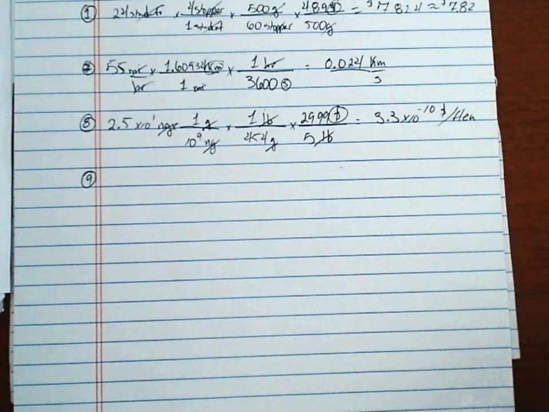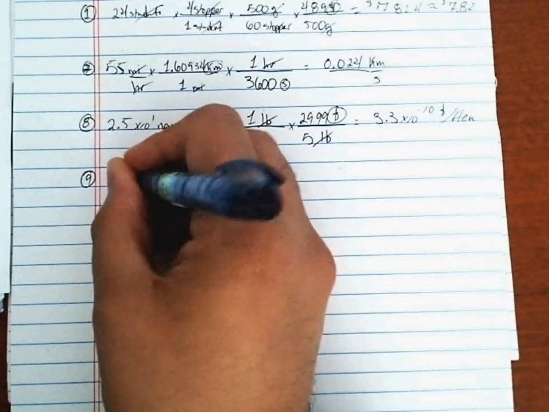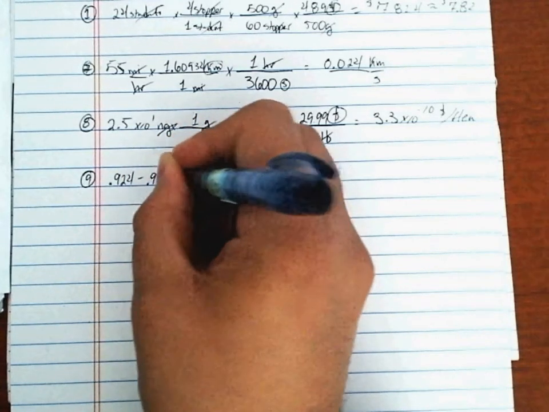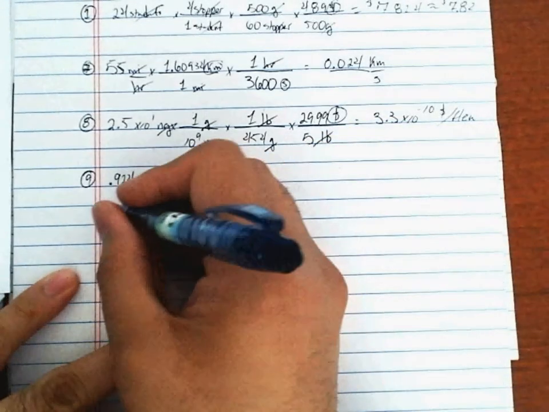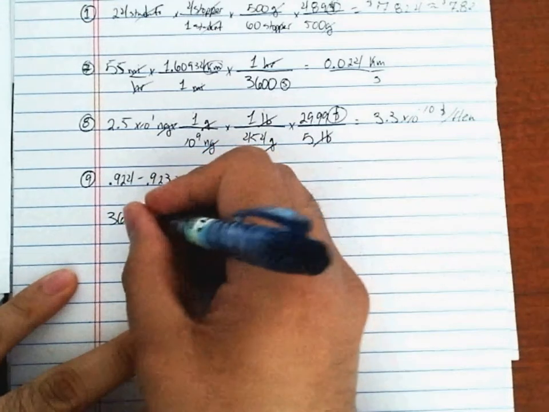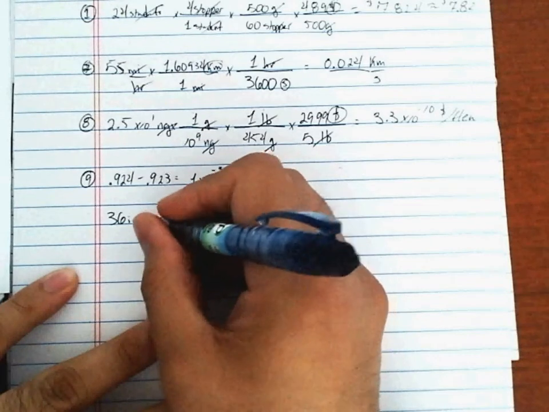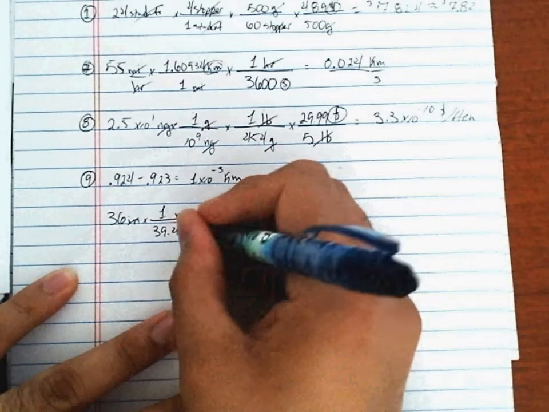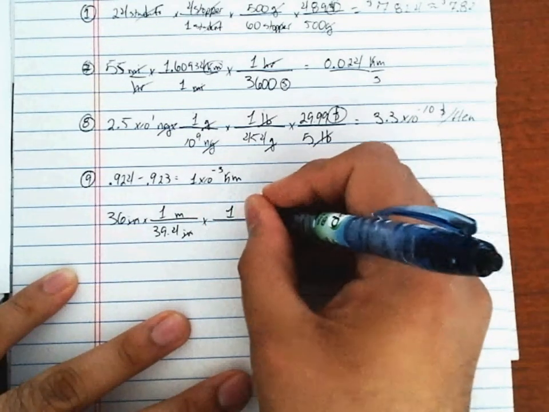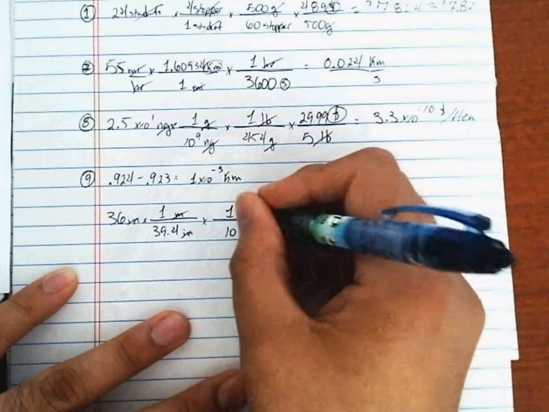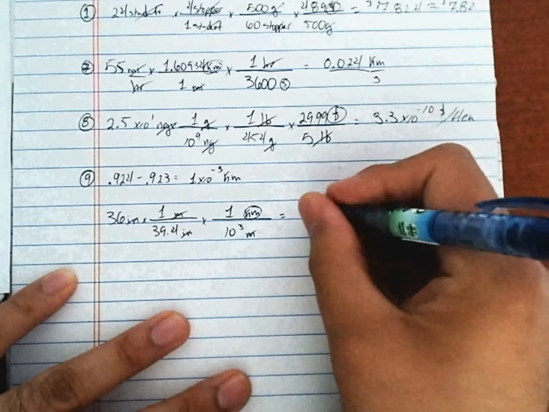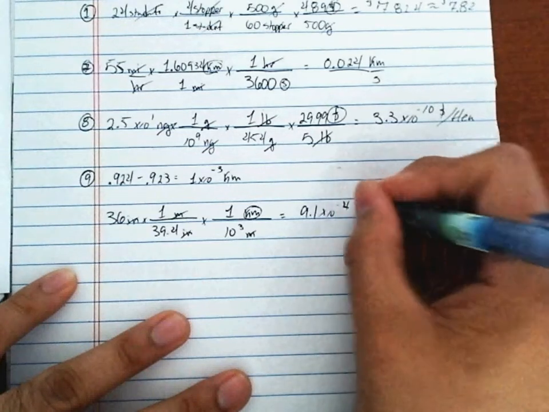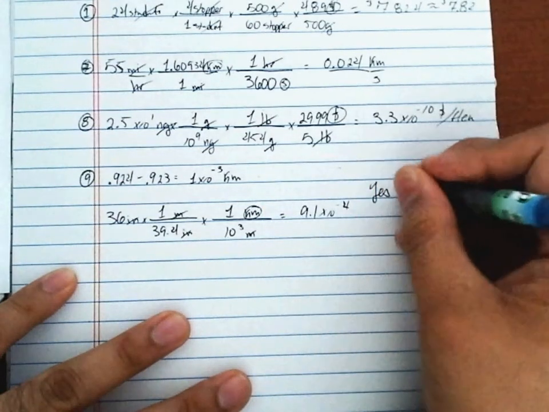So first, let's find out what the parameters are. So it can go from 0.924 to 0.923. So it has a parameter of 1 times 10 to the negative 3 kilometers, right? So our number has to be smaller than this. All right, let's do 36 inches to kilometers. I have 36 inches, and I have 1 meter having 39.4 inches. Inches will cancel out, and I'll be left in meters. I want to get rid of meters, so in 1 kilometer, I have 1,000 meters. Meters will cancel out, and I'll be left in kilometers. That's what I want, so I'm going to do 36 times 1 divided by 39.4 times 1 divided by 1,000. That gives me 9.1 times 10 to the negative 4. This is a much smaller number than that, so yes, we are within parameters.